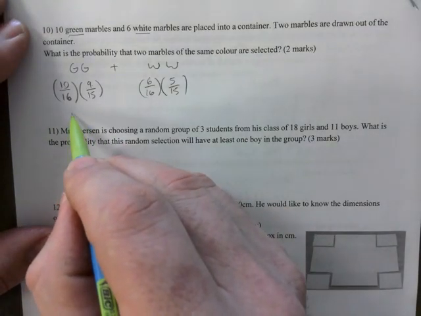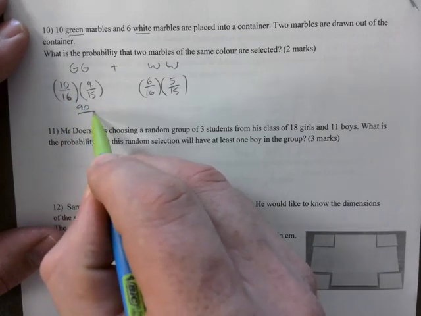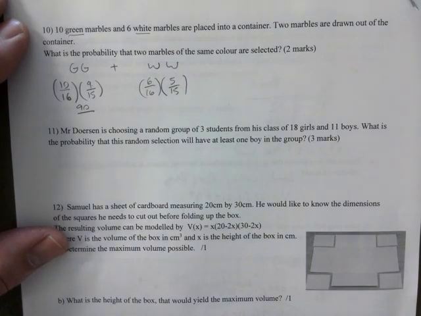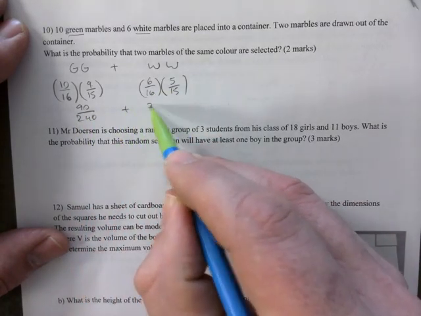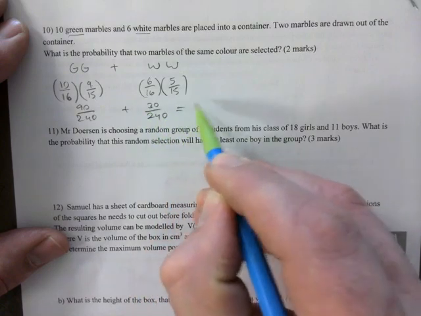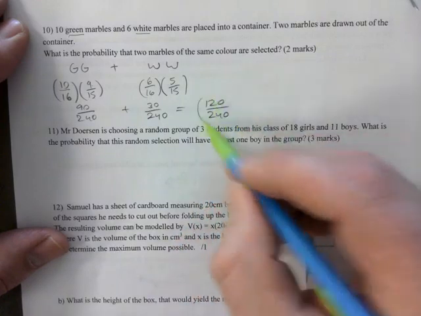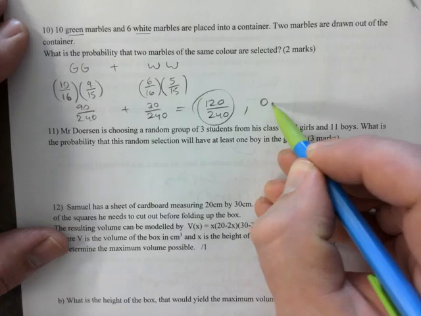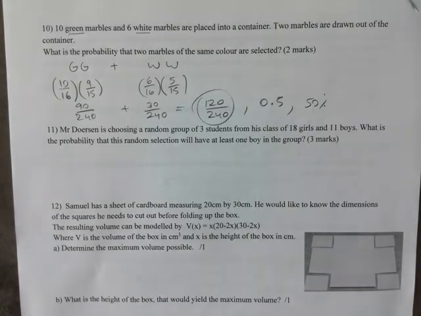So this first part right here gives you 90 over, I didn't do it that way, so I'm just going to quickly do 16 times 15. I know that 15 times 15 is 225, so 16 times 15 is 240. Plus this would be 30 over 240. So that would be 120 over 240. And this is good enough, but if you went as a decimal, that's good too. And if you went percentage, that's good too. Okay.